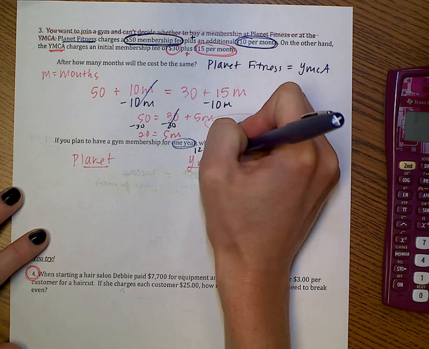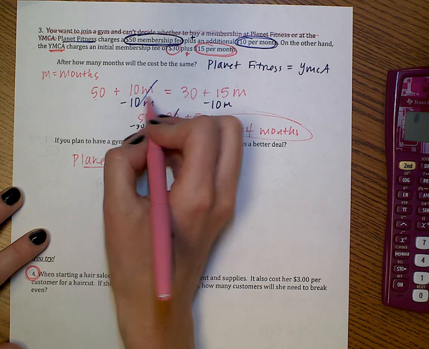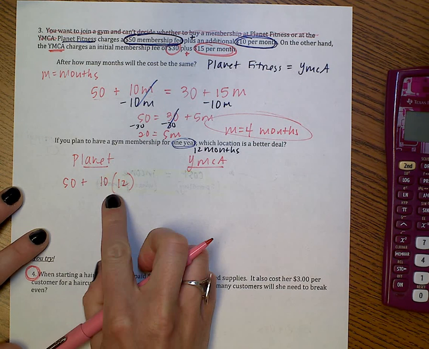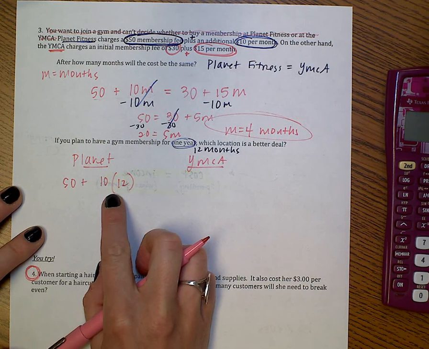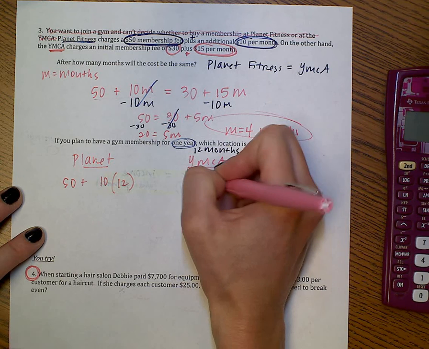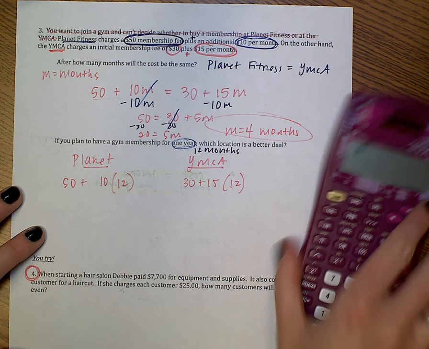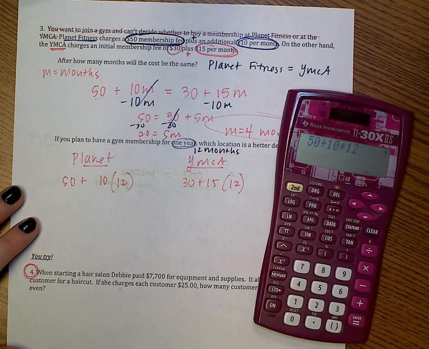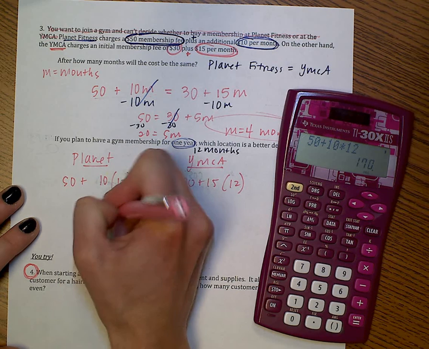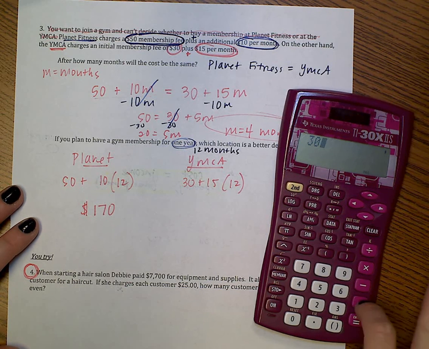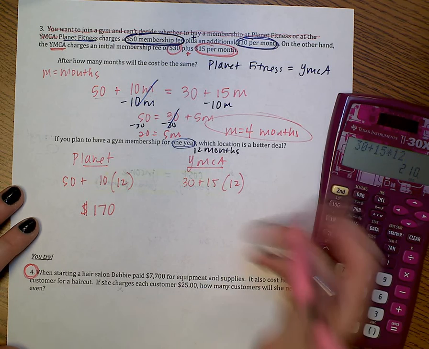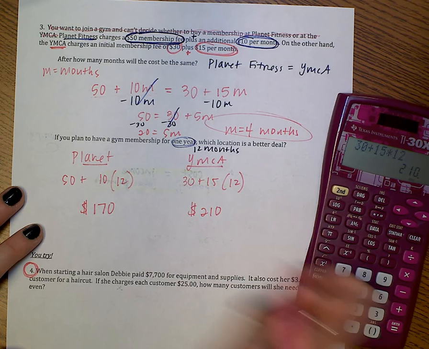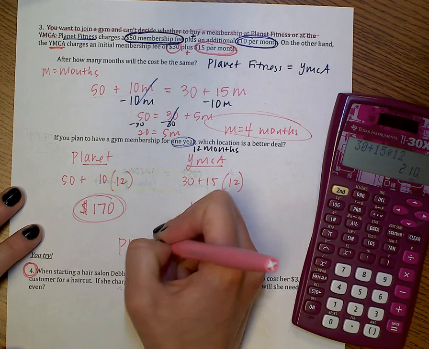If I come to Planet Fitness, which was this side of the equal sign, it was $50 plus $10 per month, and I'm talking about 12 months. On the other hand, the Y was 30 plus 15 per month. I'm just using each side of the equal sign and plugging in for how many months I'm talking about. So Planet Fitness would cost $170 for the year, and the Y would cost $210. So obviously Planet Fitness is going to be the better deal, cheaper.